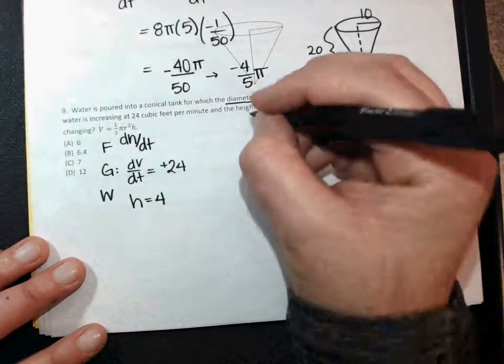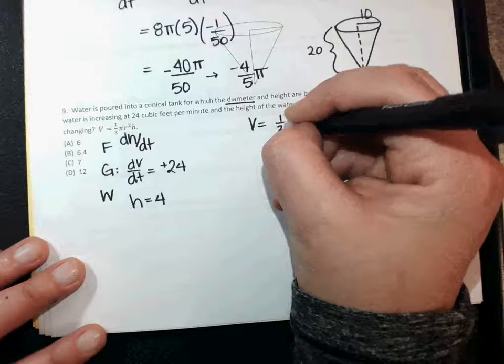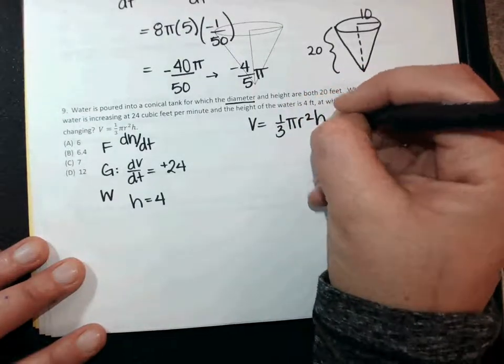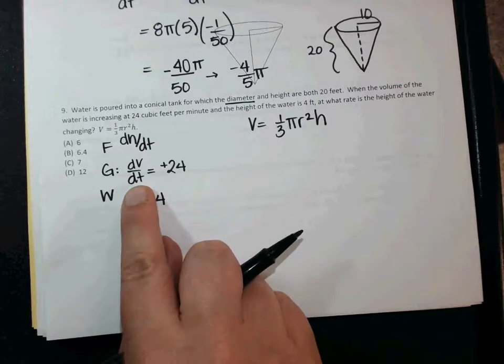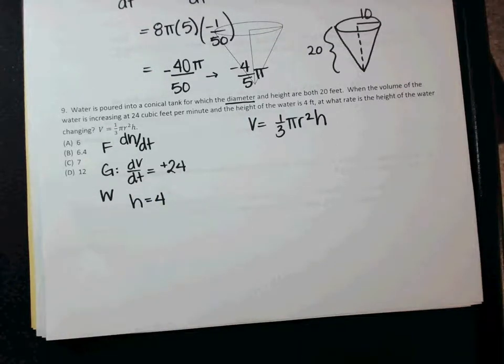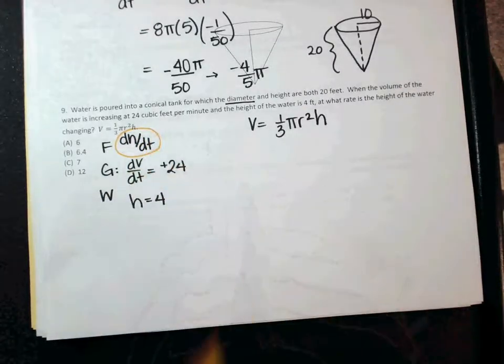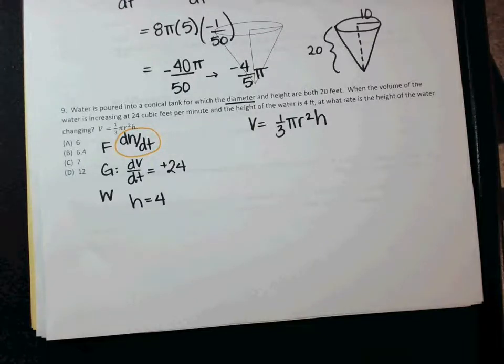Now look at the equation they gave you. 1/3 pi r squared h. Do you notice that it has a V? We know stuff about dV/dt. It has an r and it has an h. We can only use one of those letters. Which one are we more interested in? We're finding dh/dt. So that means that h is the letter I want, r has to go.